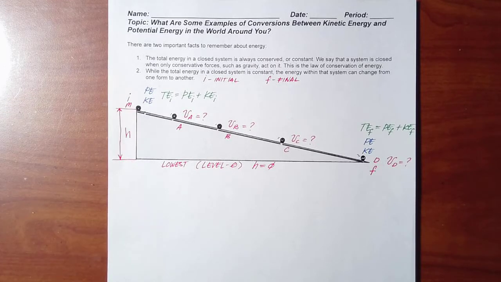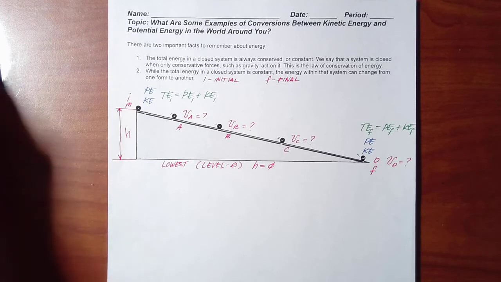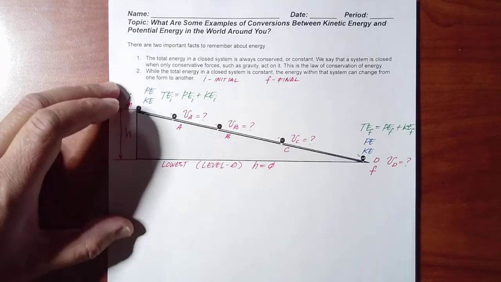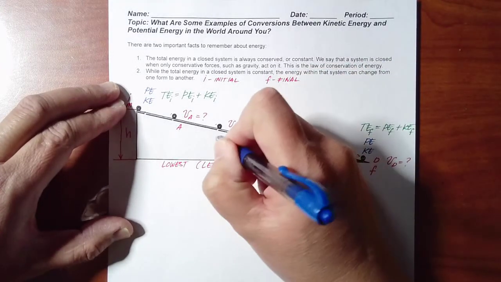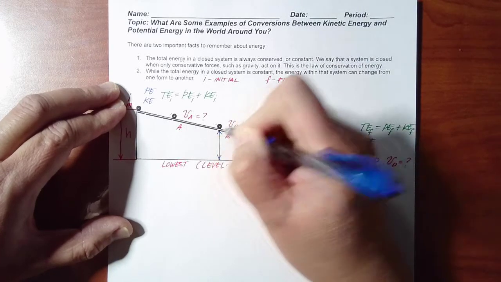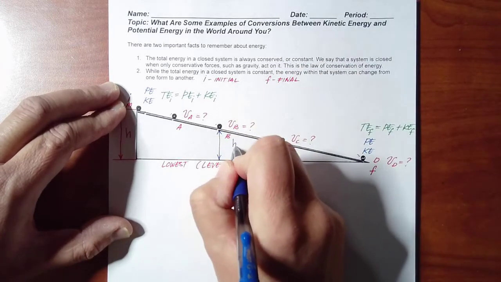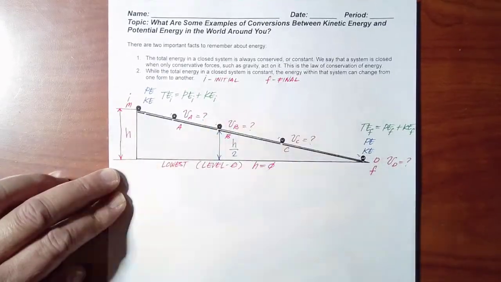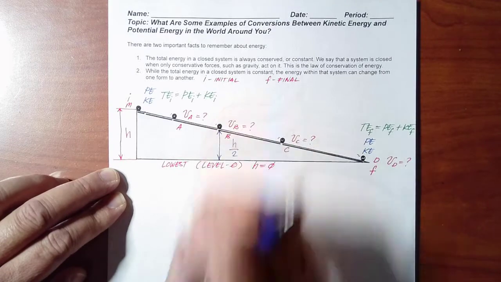Now, as we continue, in this scenario, let me just select point B. Let's say point B is basically halfway, which is h over 2. If this is your total height, B is considered halfway.